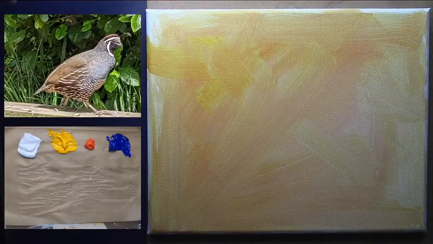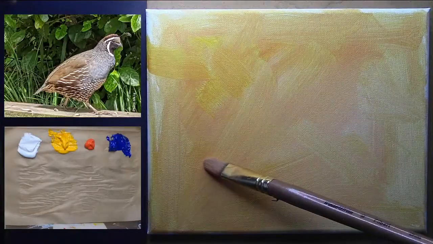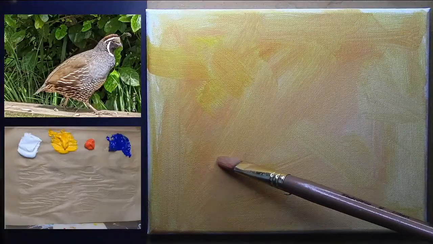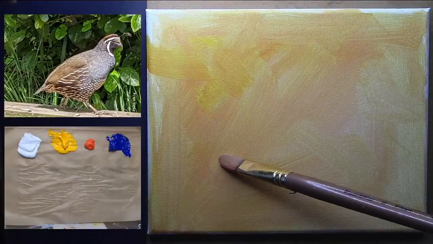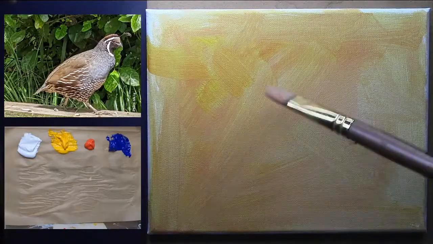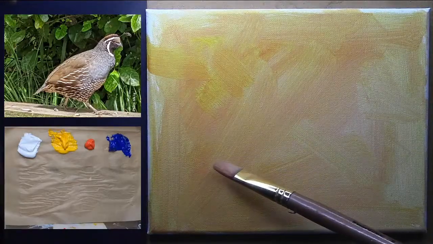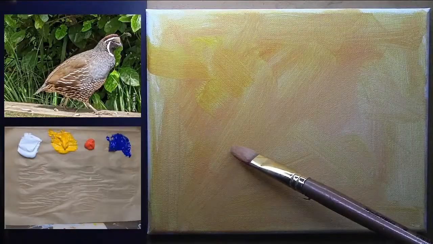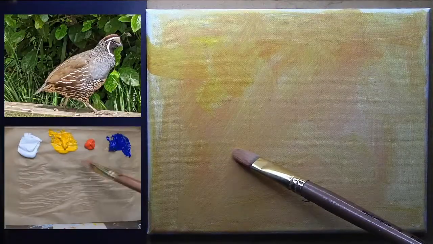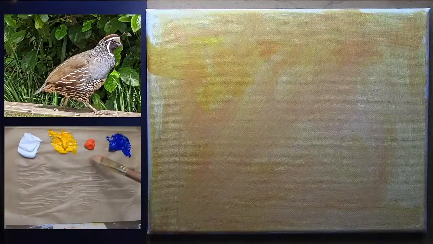Speaking of quail, it's not a California quail. It's actually a picture I took in New Zealand back in 2022. As you can see, they look pretty much the same. All right, let's get started.